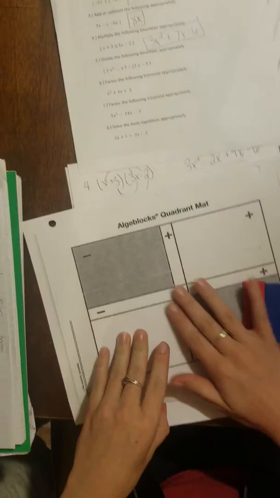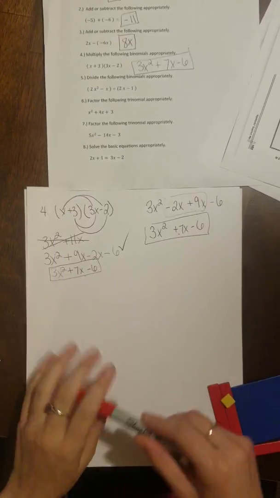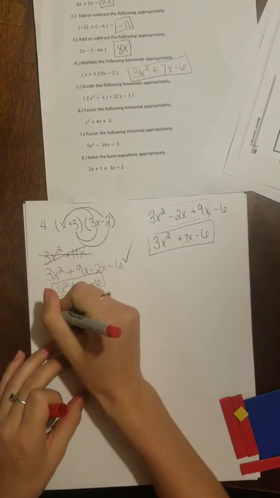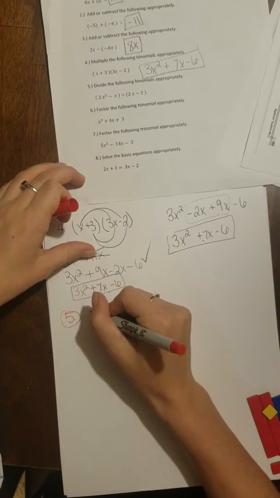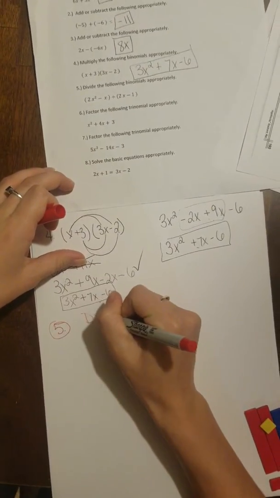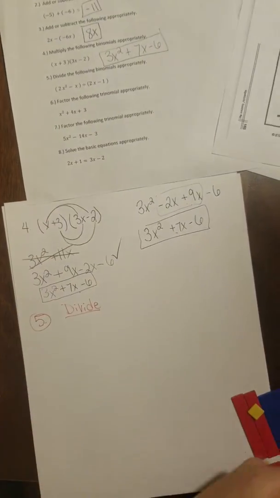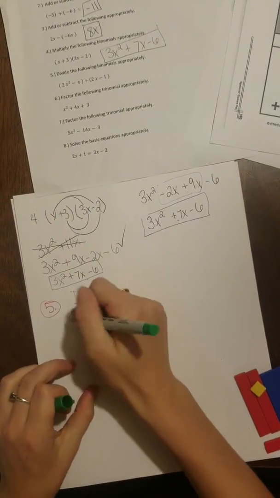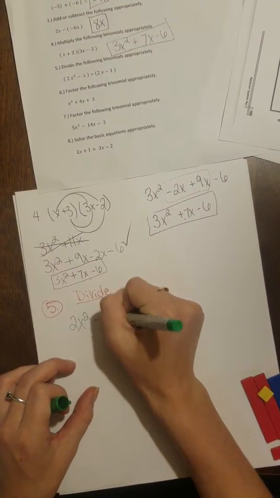And this is how we're going to double check. So 5 was divide 2x squared minus x.